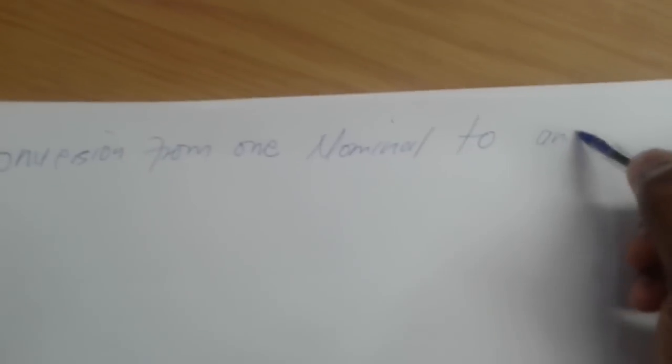What if I want to change from one nominal rate to another nominal rate? So this is conversion from one nominal to another nominal.